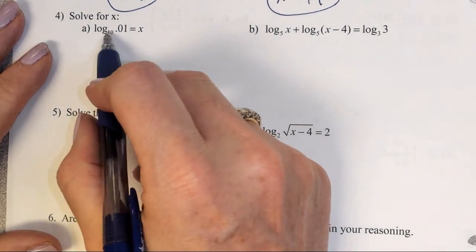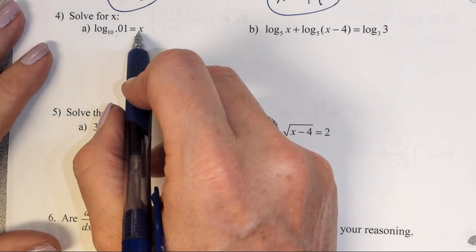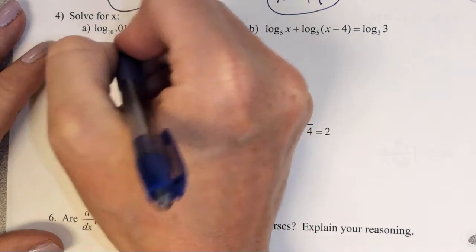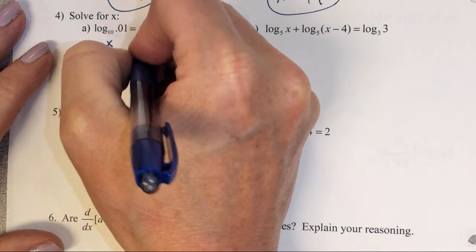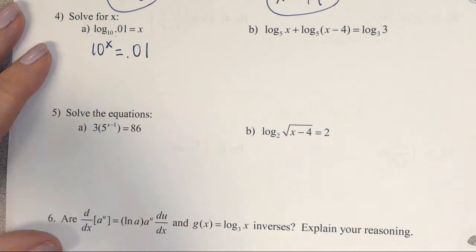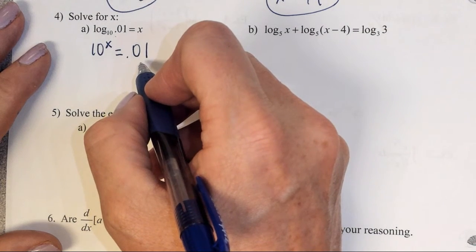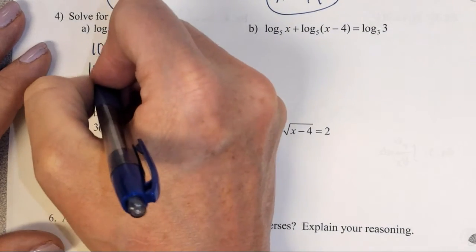It's a little bit more difficult. We have log base 10 of 0.01 equals x. So I have to rewrite this as 10 to the x equals 0.01. Instead of grabbing our calculator, let's try to think this through. What would be another name for 0.01 as a fraction? 1 over 100, right?